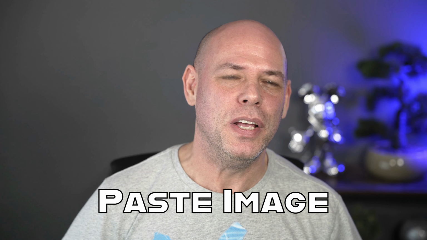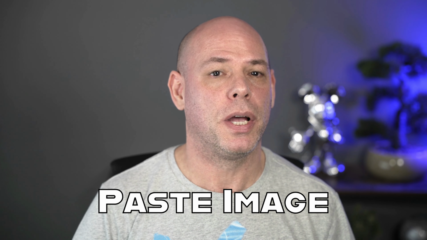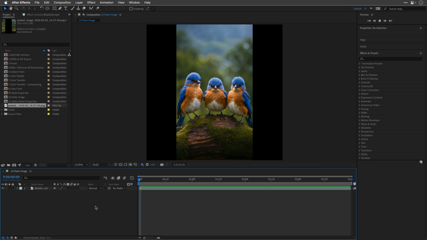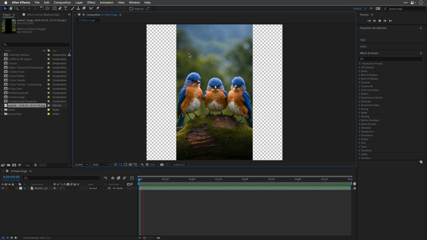PasteImage is arguably the best tool in this package, at least for me. This plugin will allow you to paste an image from the clipboard into After Effects. So to illustrate it, I have this clip that I've generated using Leonardo AI, but let's say that I want to expand this from a vertical aspect ratio to a square one. So to help me achieve it, I'm going to use generative fill inside Photoshop.